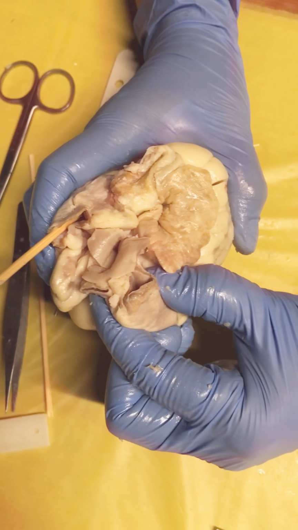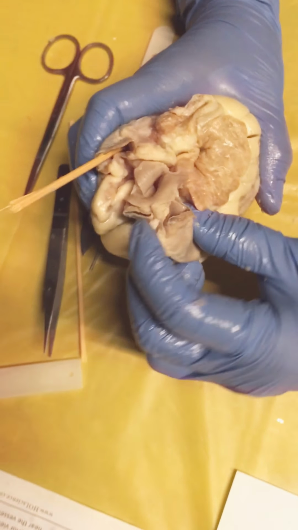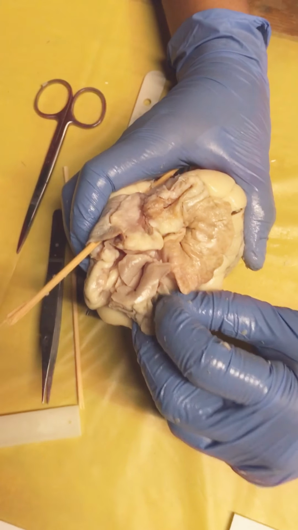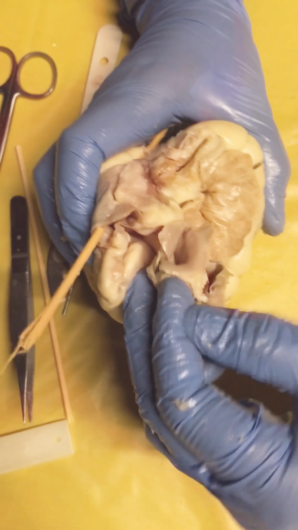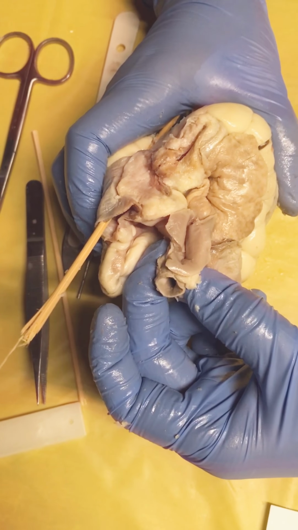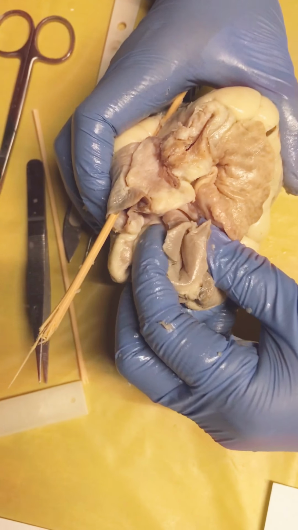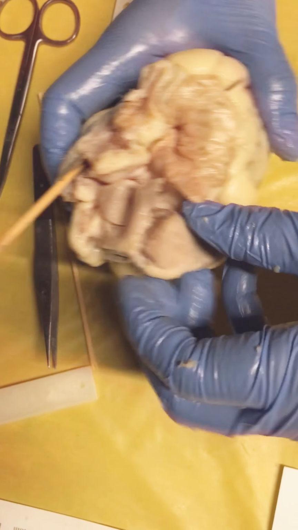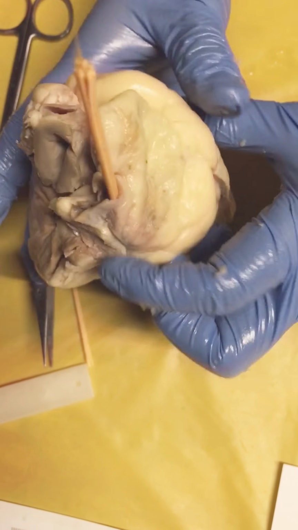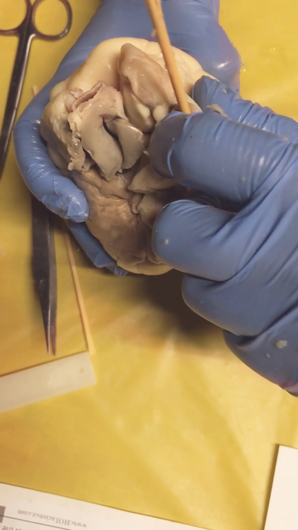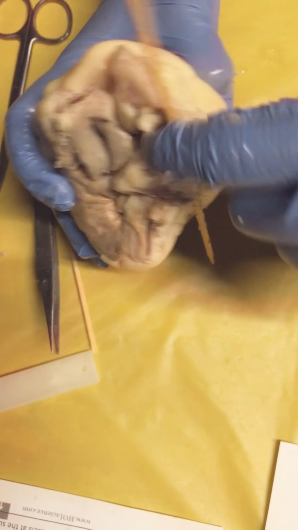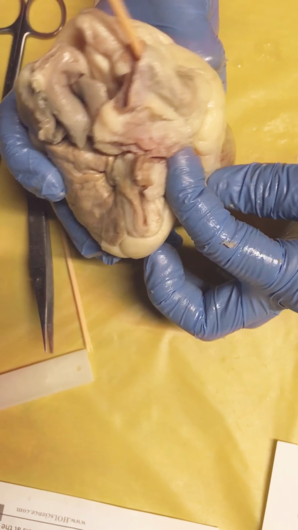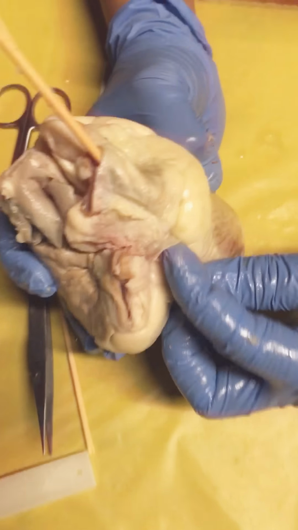And it carries three major vessels, one being the brachiocephalic artery, the left common carotid, and the left subclavian artery. This is the superior vena cava, better viewed in the posterior area. That's the superior vena cava, and it comes out through here, which is the inferior vena cava.